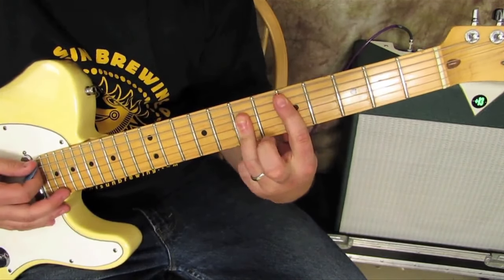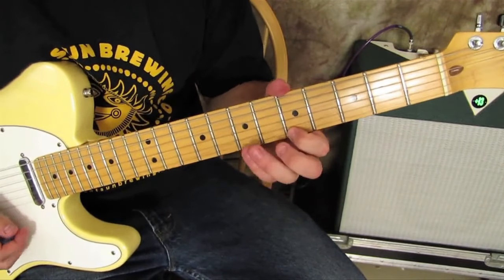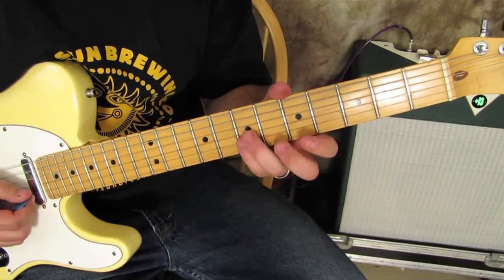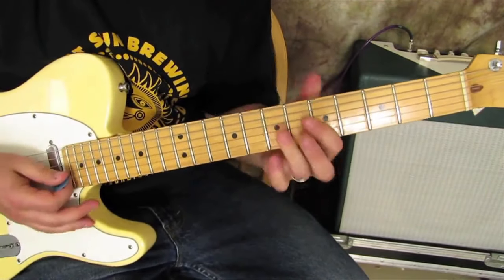So two little things come from here. I really like this higher triad where you put your index on the fifth of the high E, and then you play the seventh on the B and the G. Now you have a higher voiced D chord.